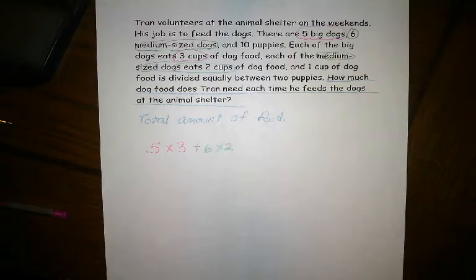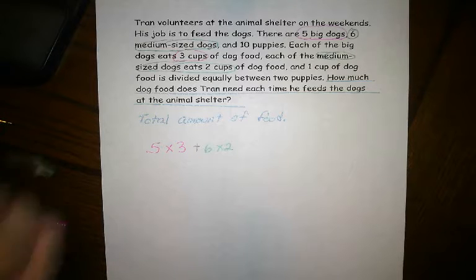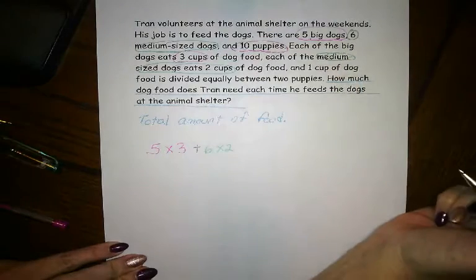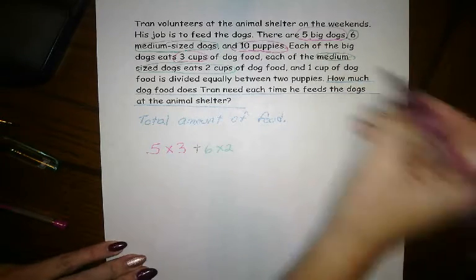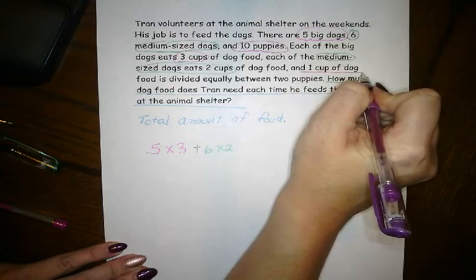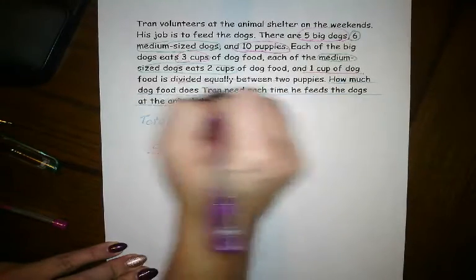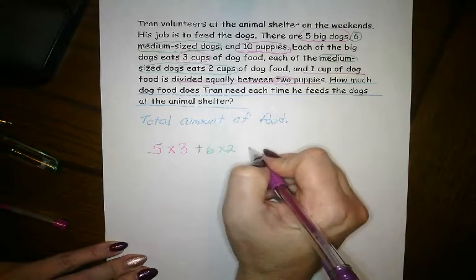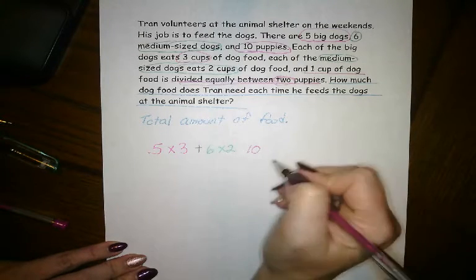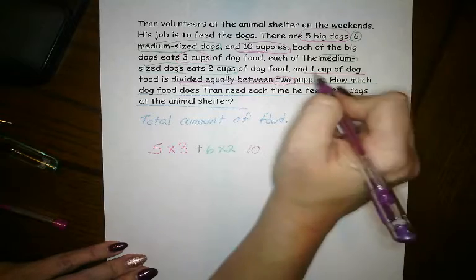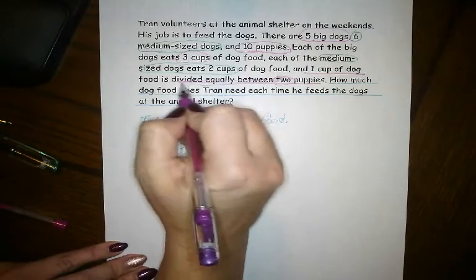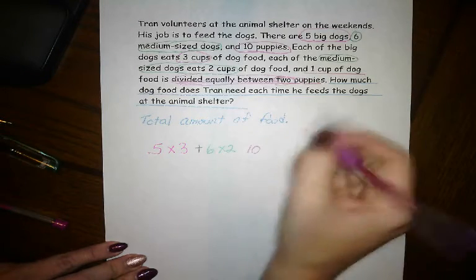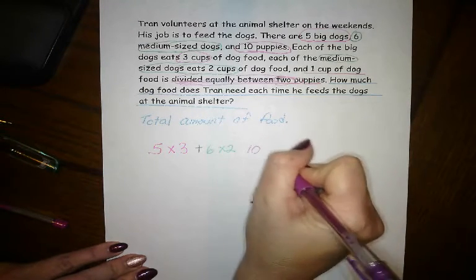So next, we're going to read the last part about the puppies. There's 10 puppies, okay? And it says that 1 cup of dog food is divided equally between two of the puppies. So I have a total of 10 puppies. But each one of the puppies doesn't eat an entire cup. It eats only half of a cup because the food is divided equally between 2 puppies. So that would just mean that we're dividing by 2.